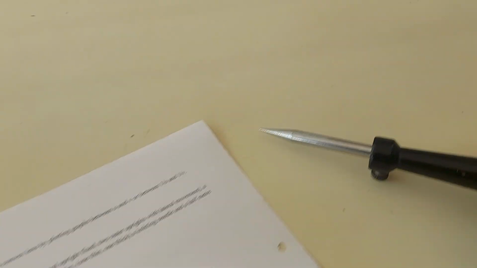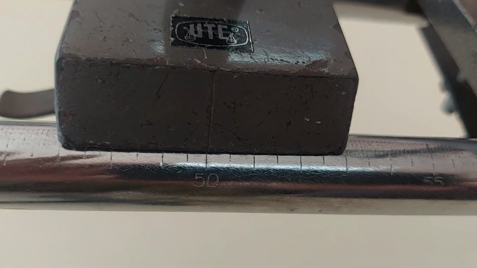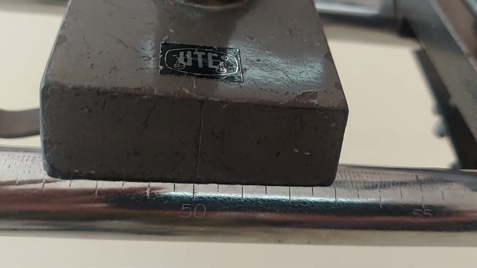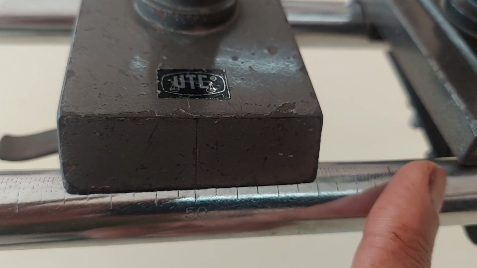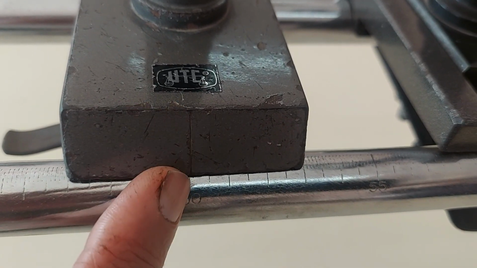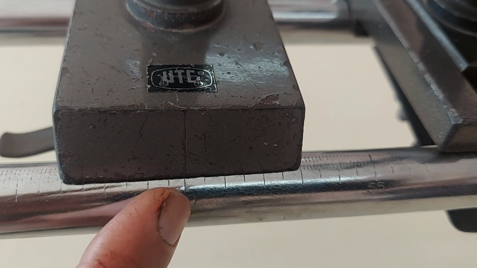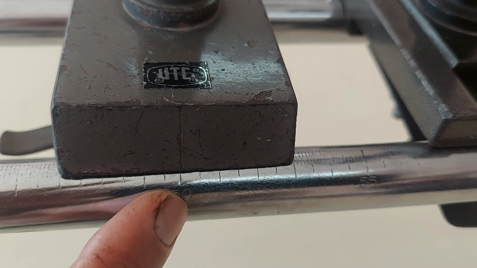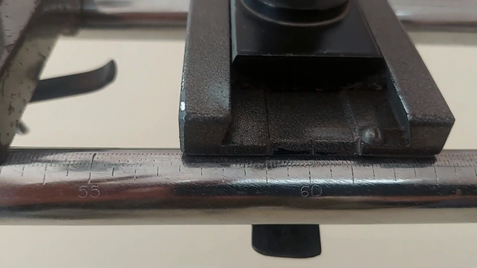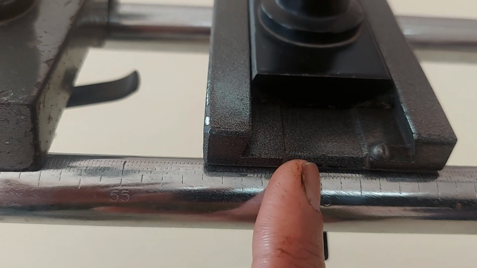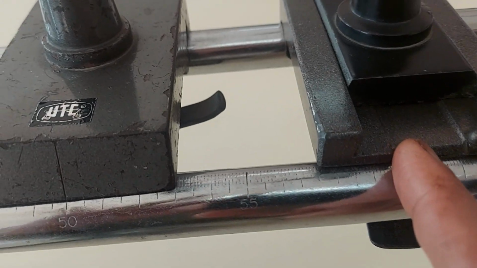I will note down the value of the rough focal length. Now the lens we are keeping intentionally at 50. Please notice that there is a scratch mark on the upright. It is coinciding with 50 of the scale. So that's the location of the lens holder, that is the upright, at 50, and to find the focal length, you can see the upright here and the scratch mark. This is the scratch mark here.